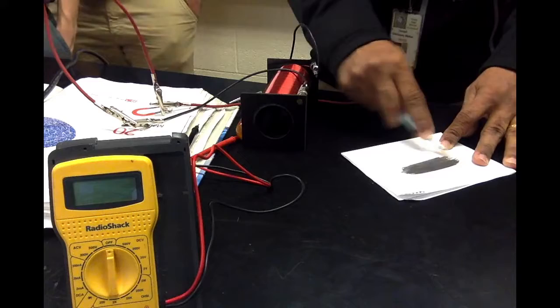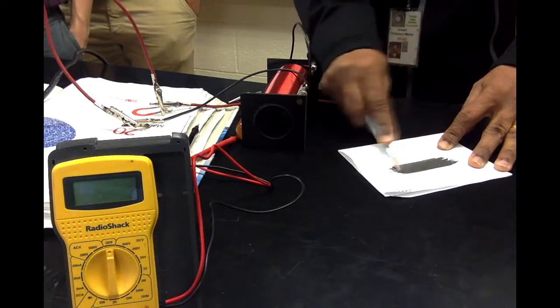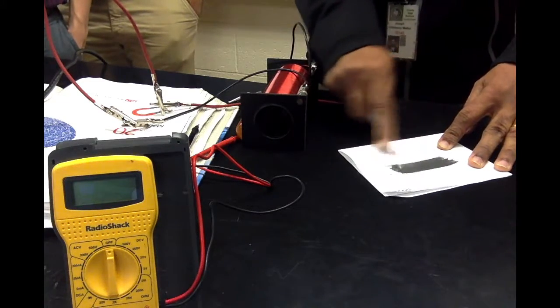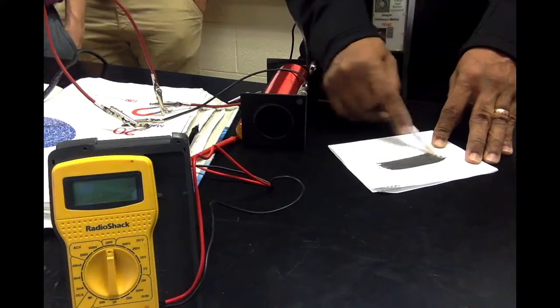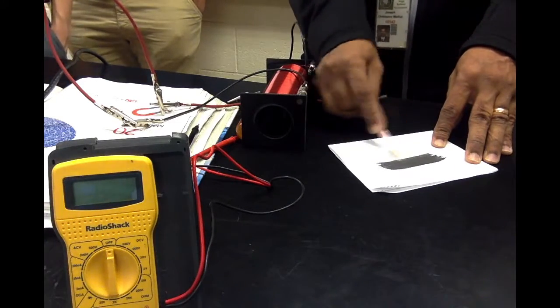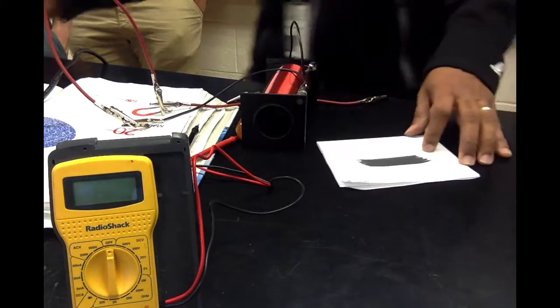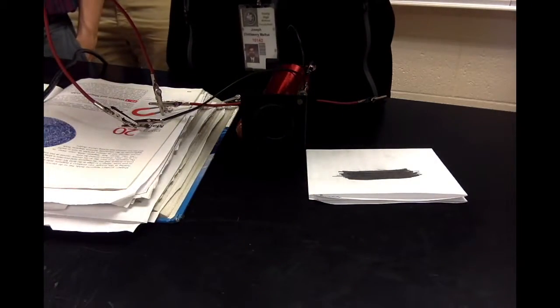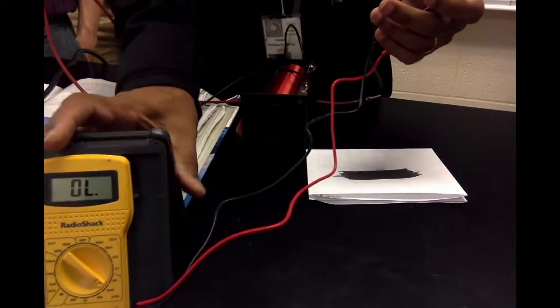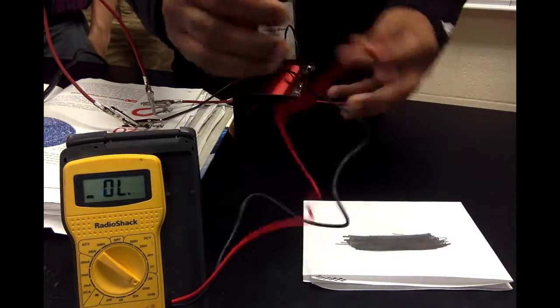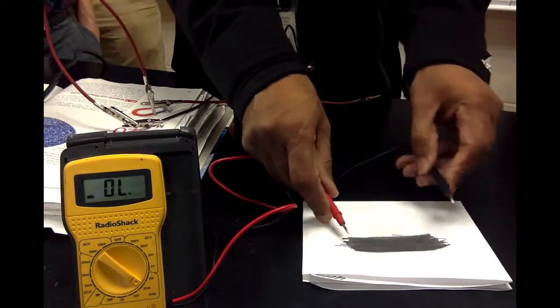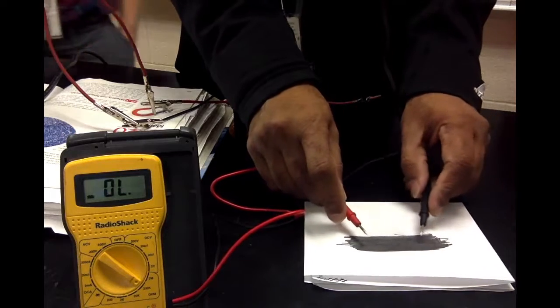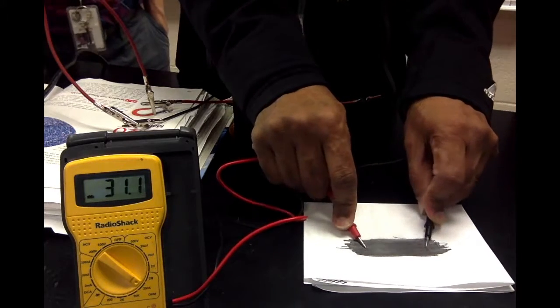I'm putting a coating of graphite on paper. Now obviously it's a very thin coating and therefore it will have very high resistance. But graphite is a conductor. Now I'm going to use this as a resistance meter. So I'm going to put it on 200 kilo ohms. That means it will read in kilo ohms. See what I'm doing over here. I'm going to touch one side here and one side there and tell me what's the reading.